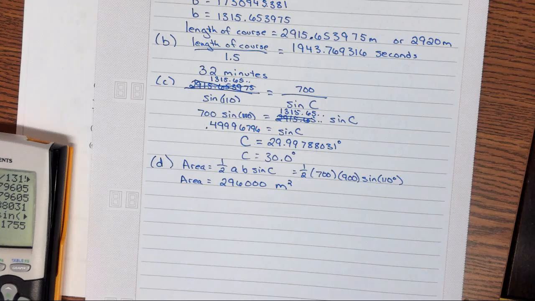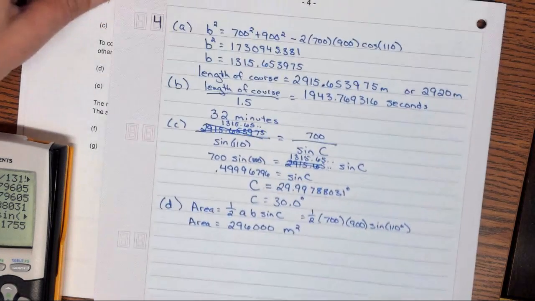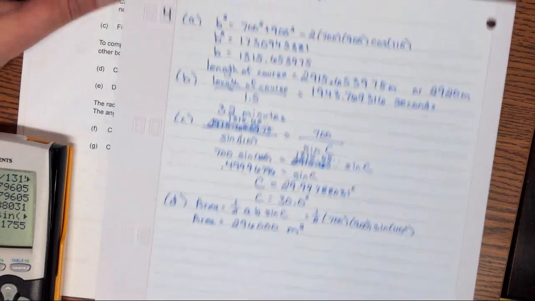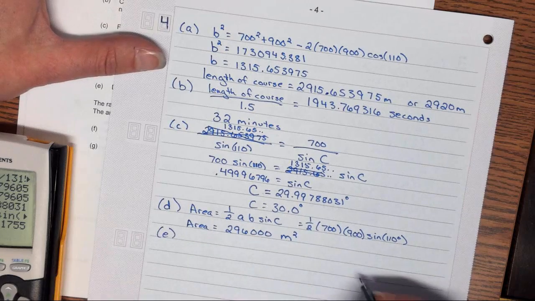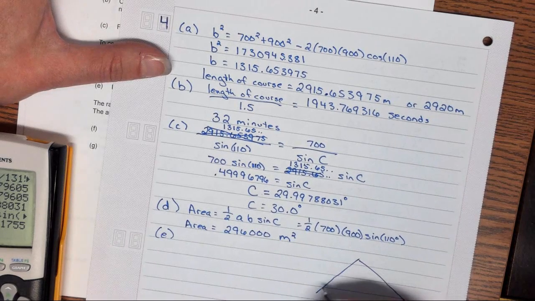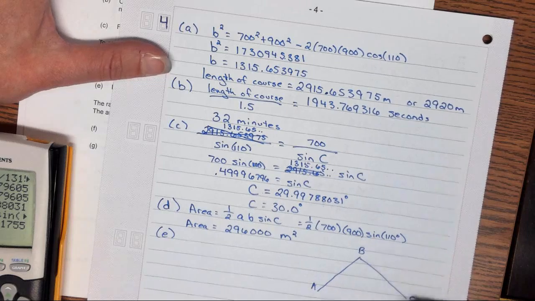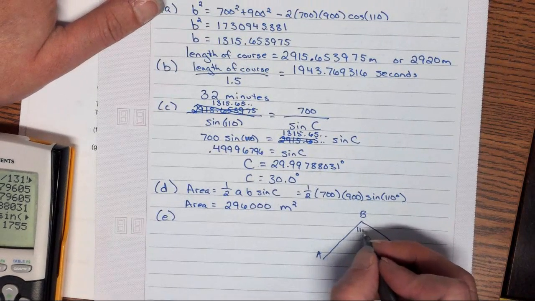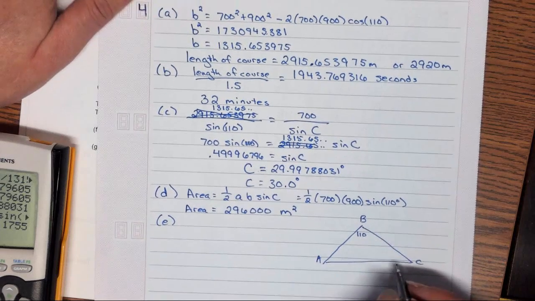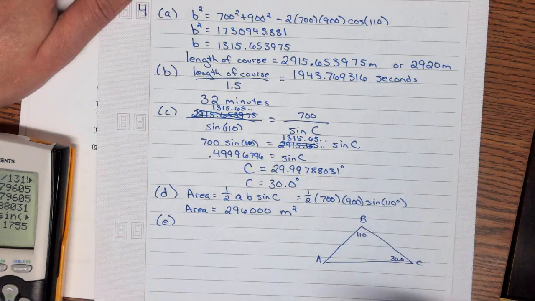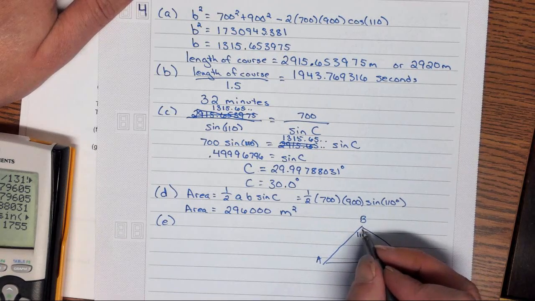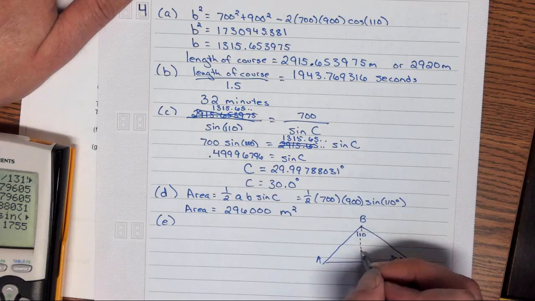Let's see. The next thing was talking about the distance from B to AC. So this is part E. So we had A, B, C. I'm drawing my picture on my paper. And then this was approximately 30.0. It's actually a lot longer than that. And we want to find the height here.